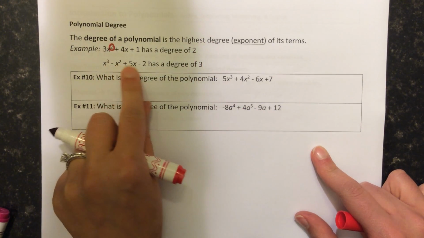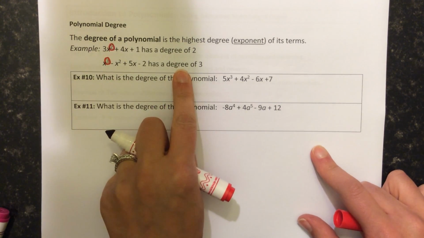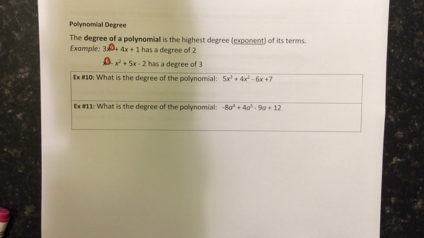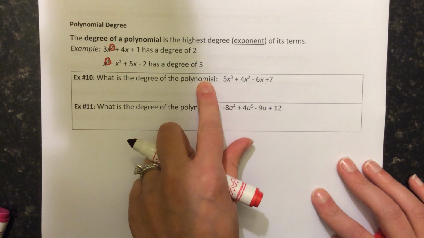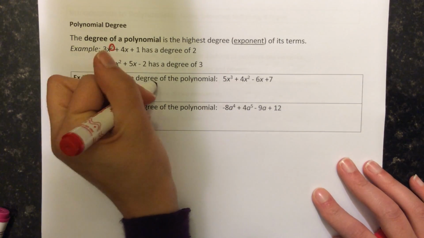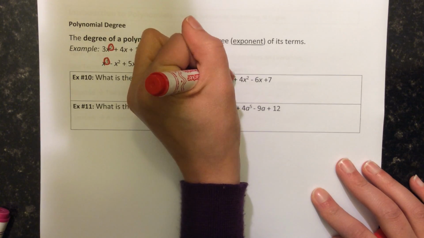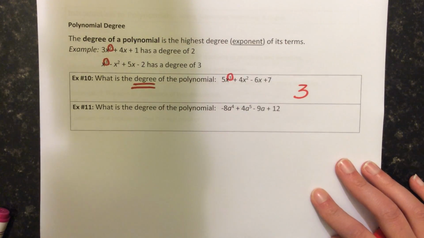My largest exponent here is 3, so this has a degree of 3. Okay, so this could be a common multiple choice question. It could say, what is the degree of the polynomial? And you might have some choices. Again, when it asks you for degree, you just look for your biggest exponent. That is my biggest exponent, so this is a degree of 3.